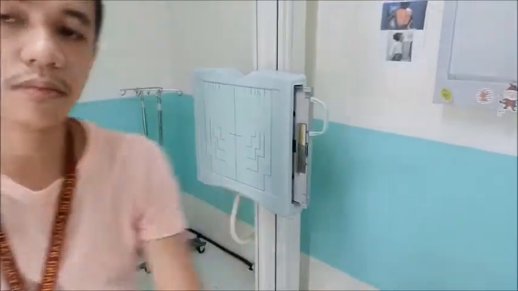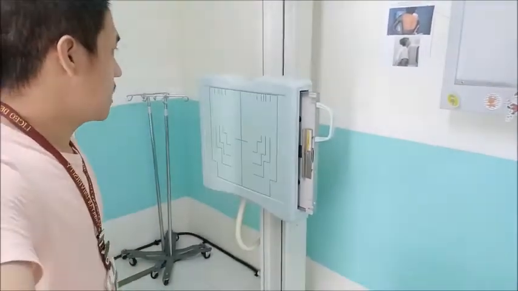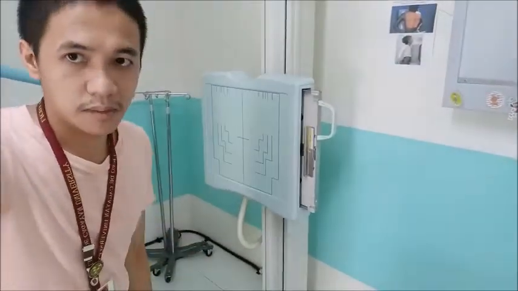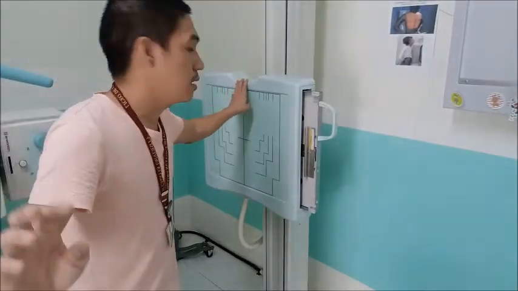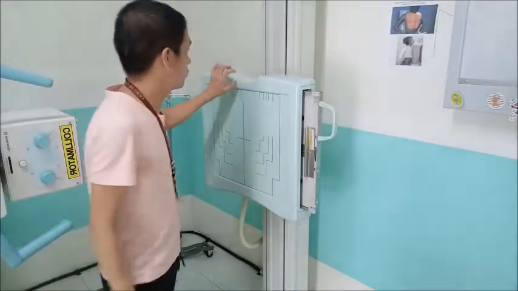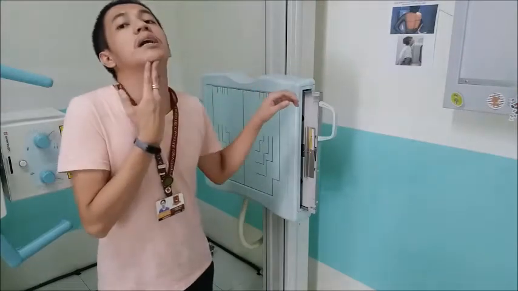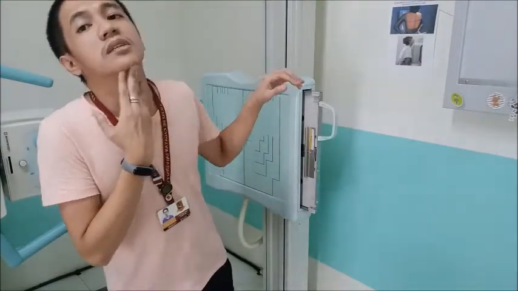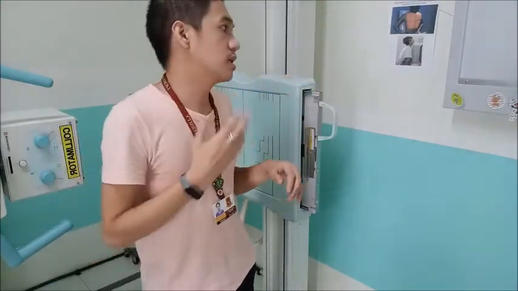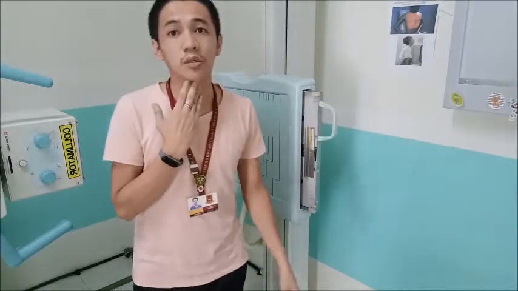Sometimes they can stand, but the problem is they cannot do the PA projection because their chin will be raised and it will be uncomfortable for them. Sometimes they turn their backs.